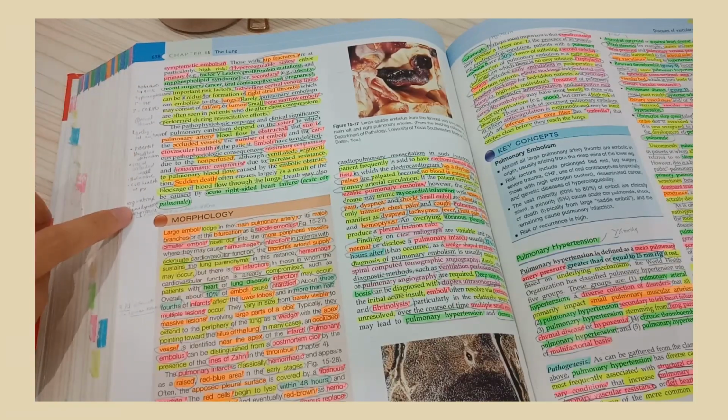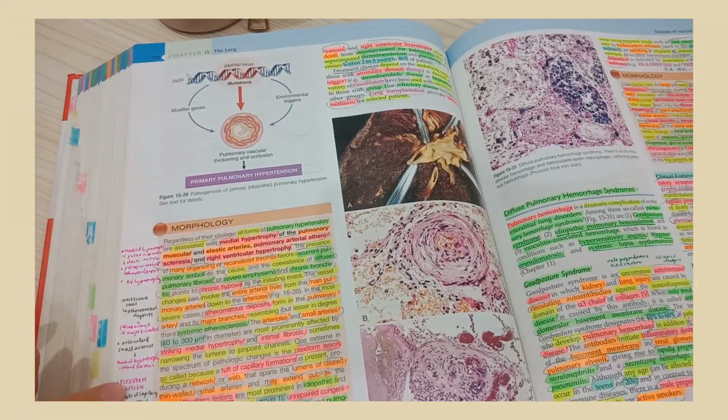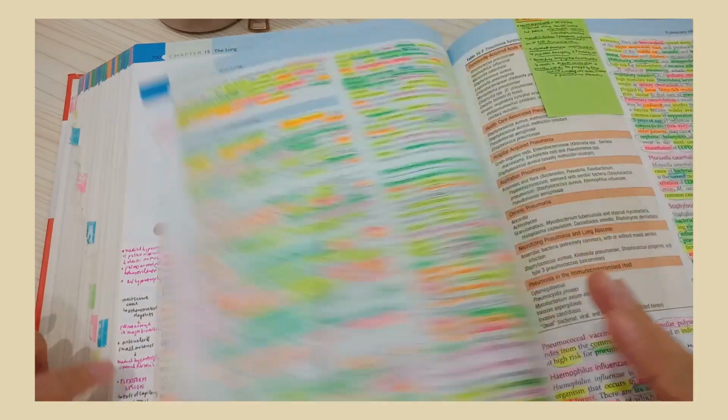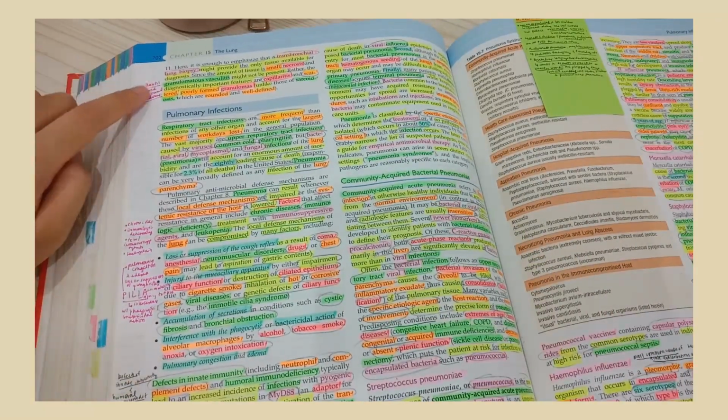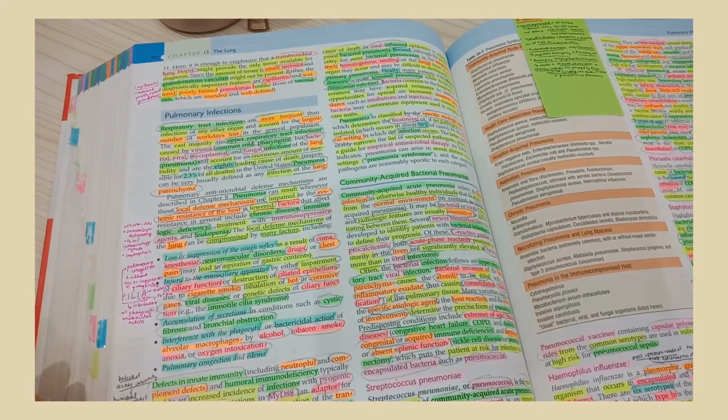Or write in your books if you don't want to have notebooks. This depends on you if you still want to make your book look neat and tidy, but if you're just like me that doesn't care at all, I suggest that you write. So I write beside the text so it's easy for me to locate what's important.